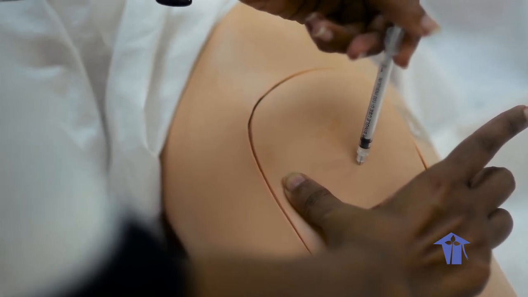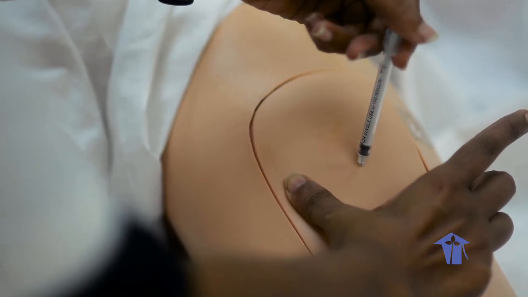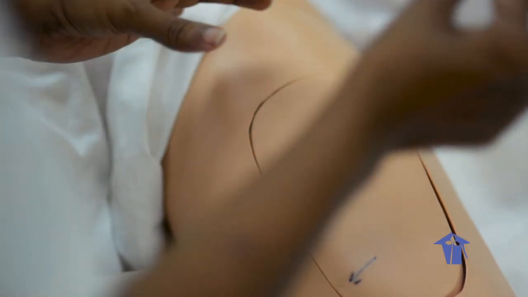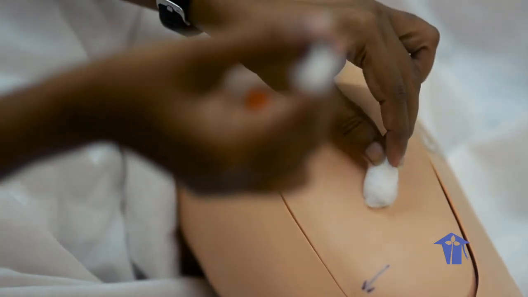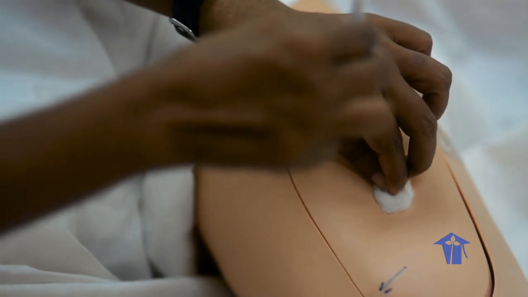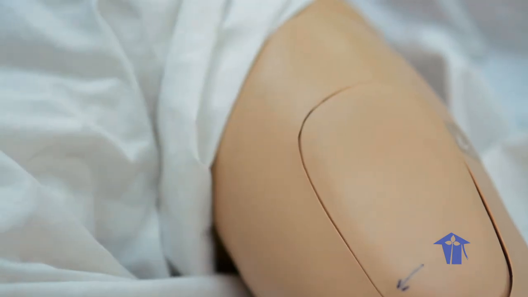Inject the medication slowly at a rate of 10 seconds per milliliter. Withdraw the needle while supporting tissue with your non-dominant hand. Use a gauze, apply gentle pressure to the site. Do not massage the site. Never recap needles. Place needle in the appropriate receptacle.